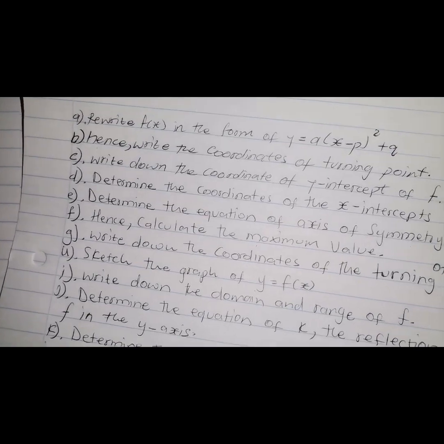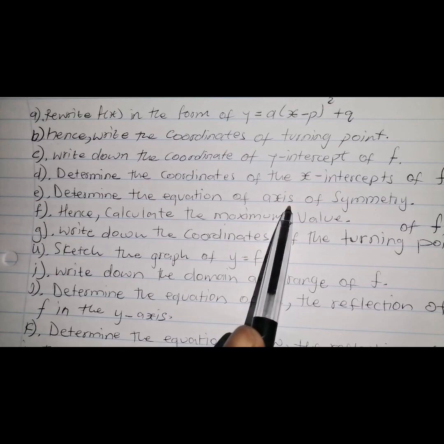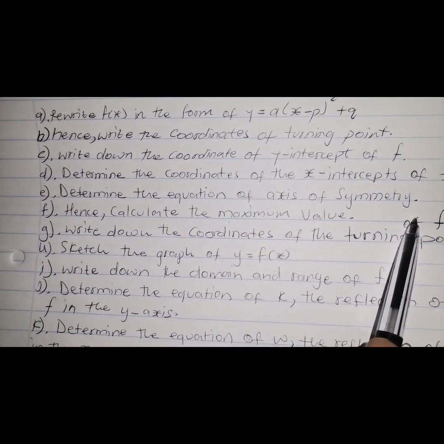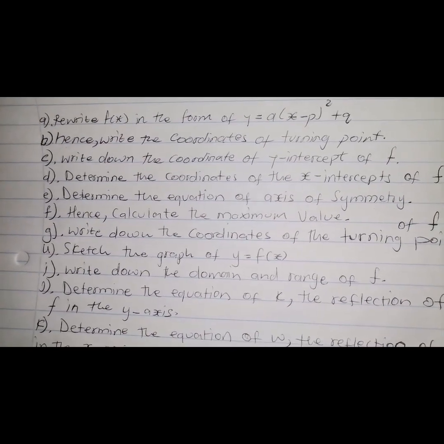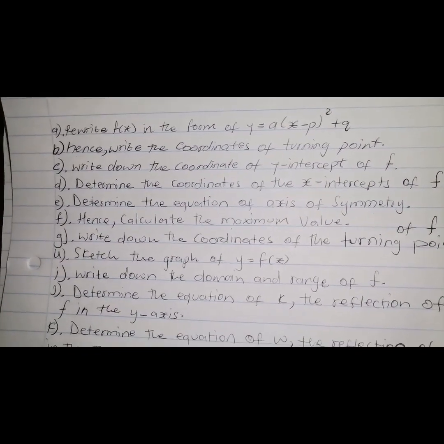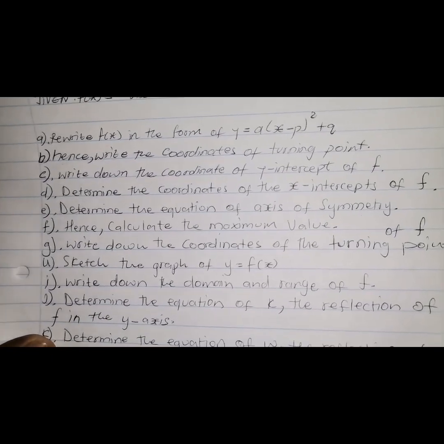Guys, the next question is E, and it says determine the equation of the axis of symmetry. I did talk about the axis of symmetry during the first session of quadratics. The axis of symmetry is a line that cuts the graph into two equal pieces. So for E, you must determine the equation of the axis of symmetry.